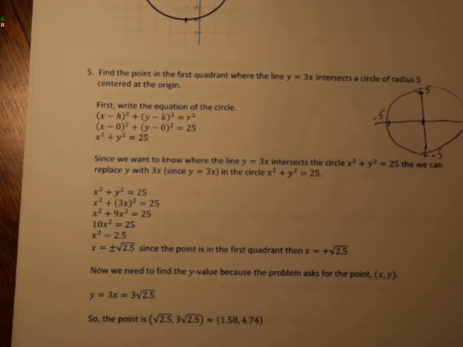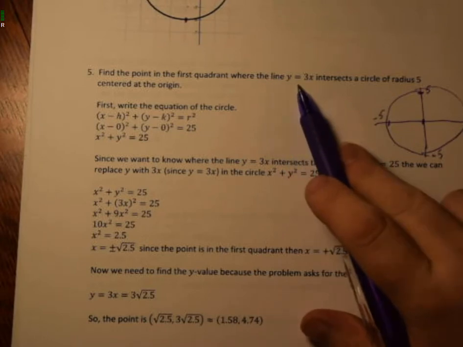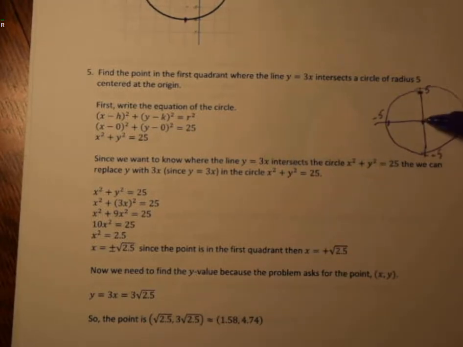something like that. And then we have a line y is equal to 3x. So it's going to be fairly steep. The y-intercept is 0, but we have a slope of 3.